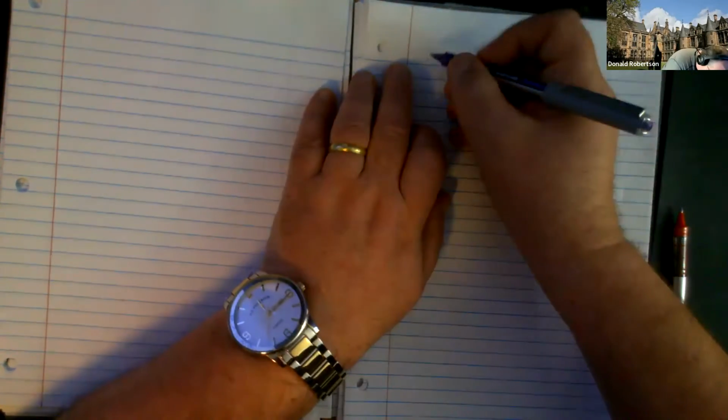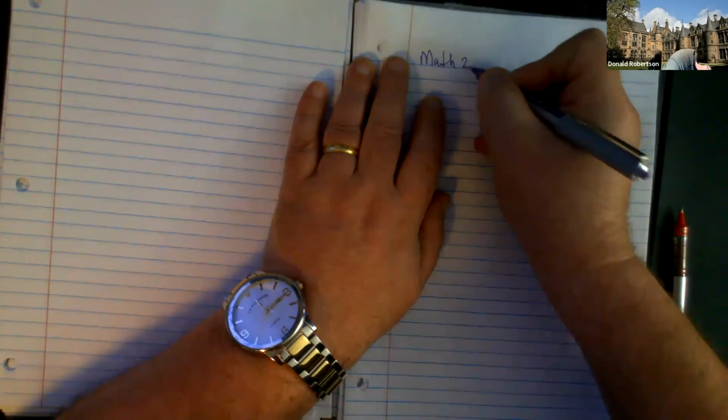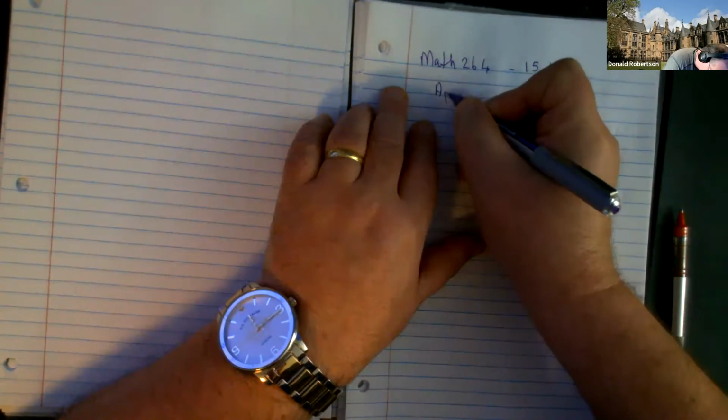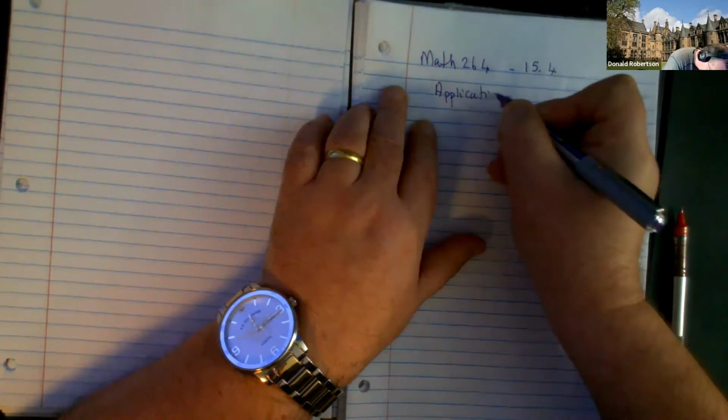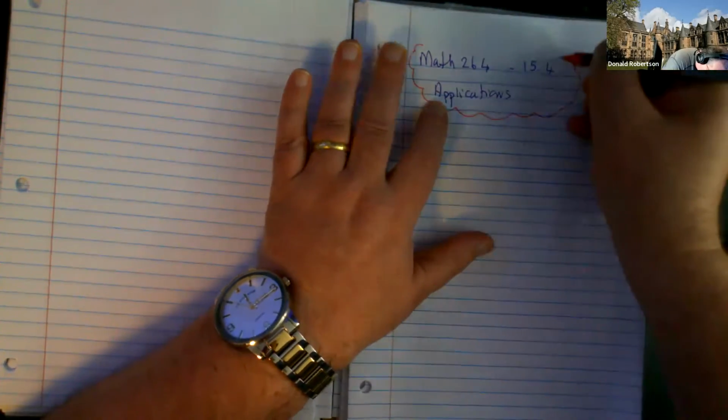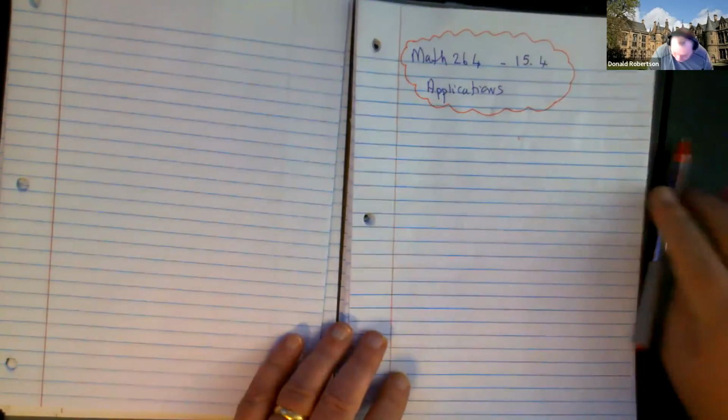So we are moving on, and we are now going to do Math 264. Get the title up here. And the section is 15.4, and it's called Applications. This is one of those sections where I feel uncomfortable because I'm not an engineer. And so I apologize beforehand if I describe things in a way that somebody who is an engineer would say, well, that's not really the way we say it. Right, but whatever. Here we are going.